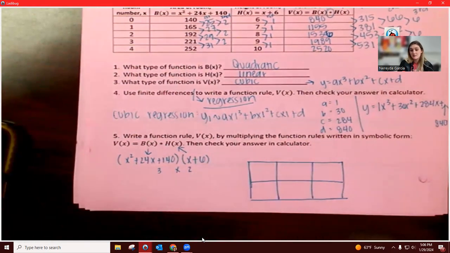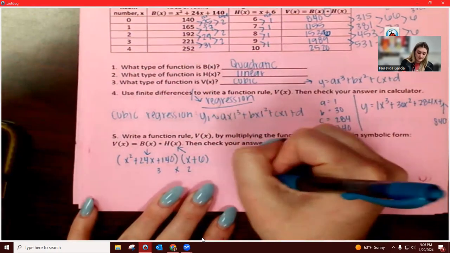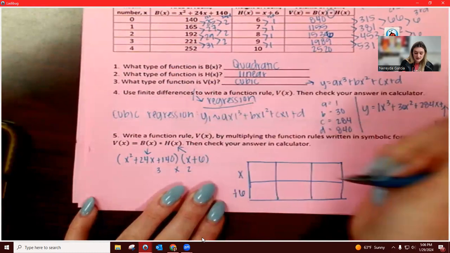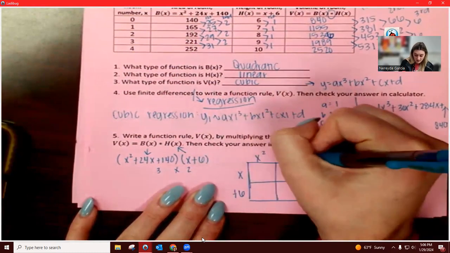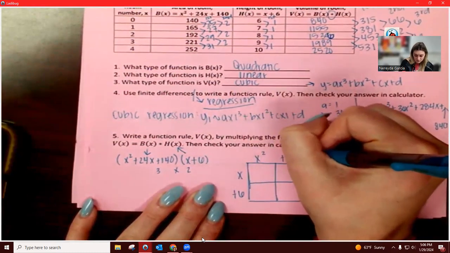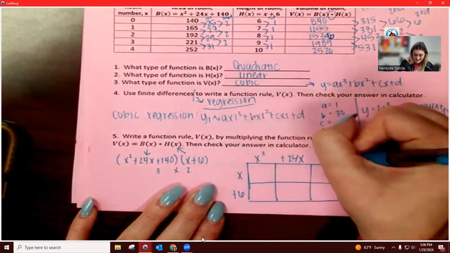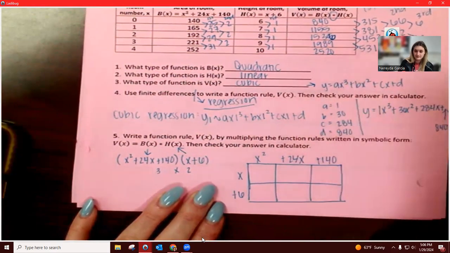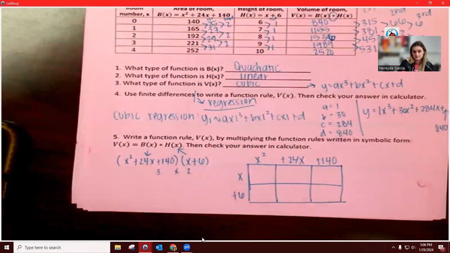Okay, remember, it does matter where we place our terms in our windows. Only my x plus 6 can go on my 2 side, and my x squared plus 24x plus 140 can go on my windows.